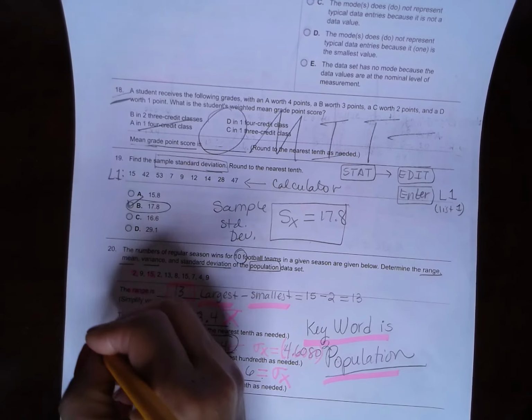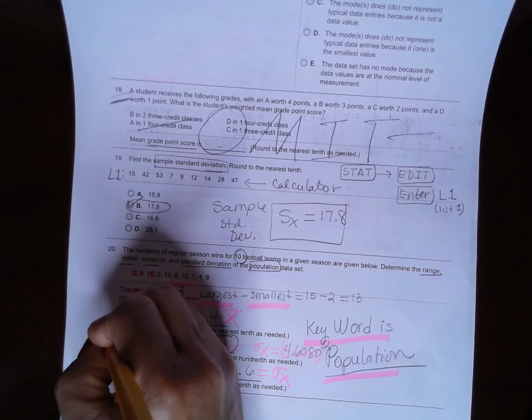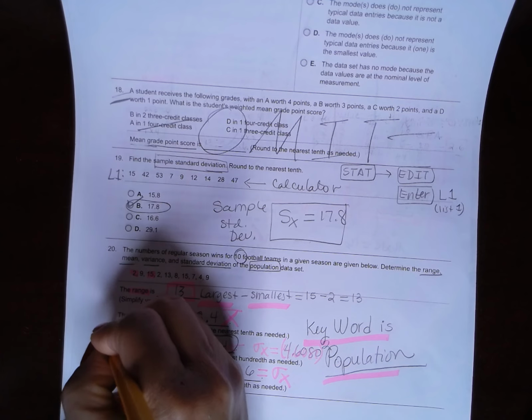So the variance is the square of the standard deviation. This is not provided by the calculator. The variance is not provided by the calculator. You have to do that. That is your human contribution. So we're going to stop here because we have 11 minutes.